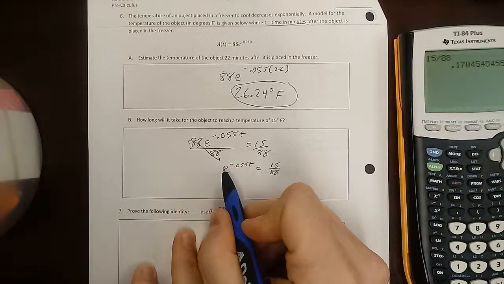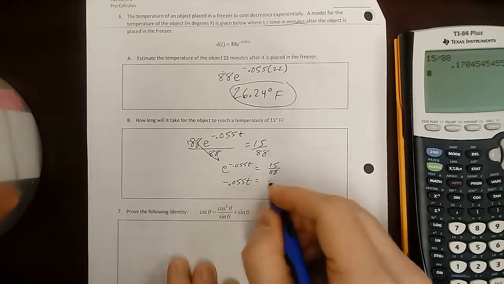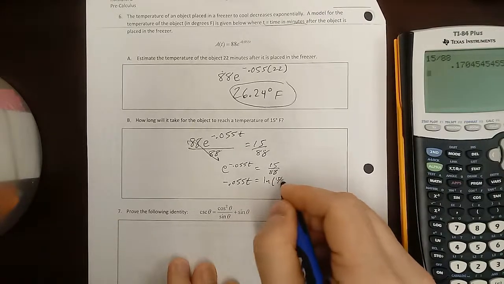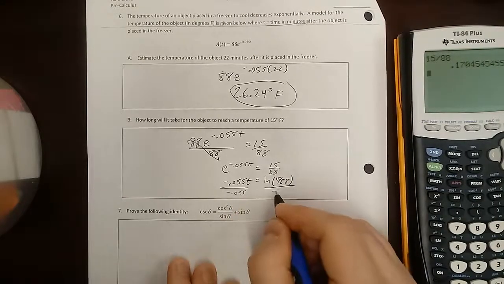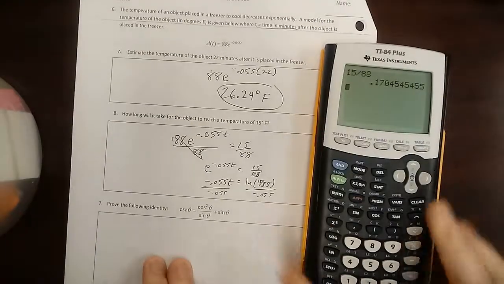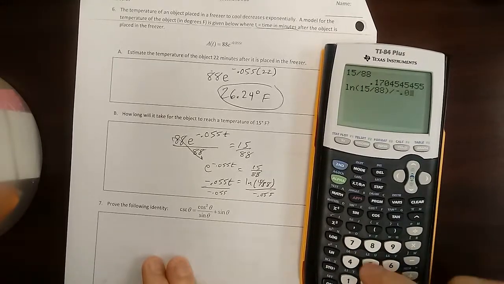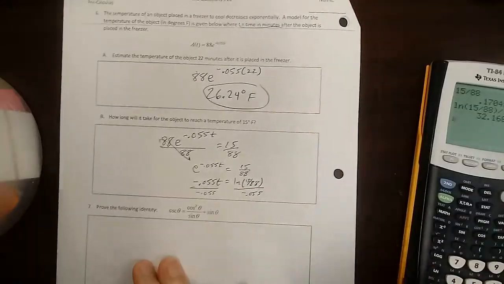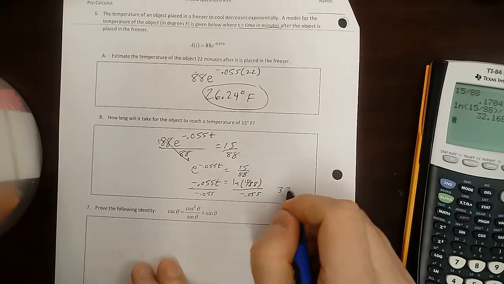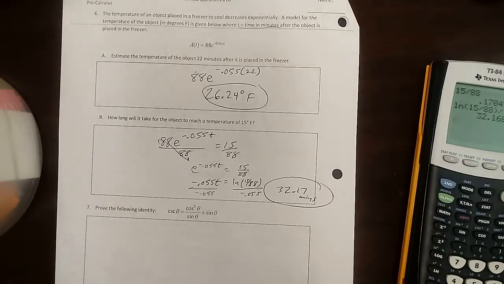And then we take the natural log of both sides, so I get -0.055t is equal to ln of 15 over 88. Divide both sides by the -0.055. I got 32.16, or 17. There we go. So again, either of those methods are fine.